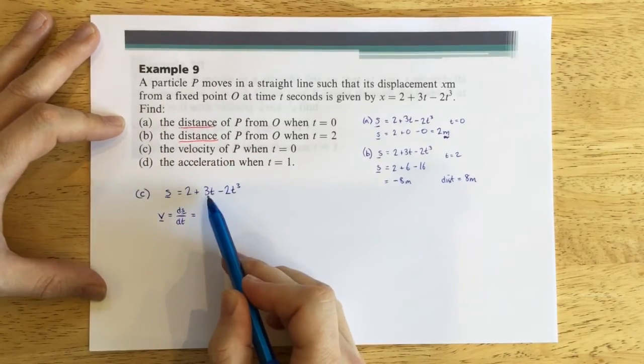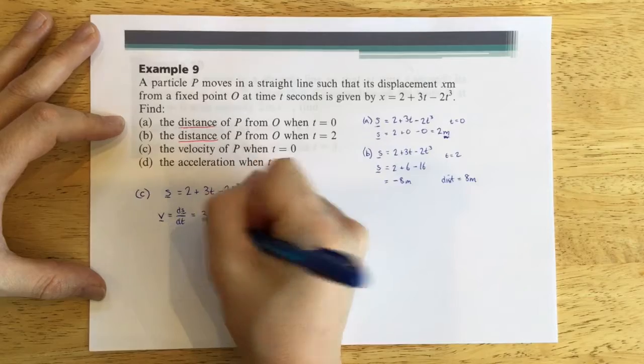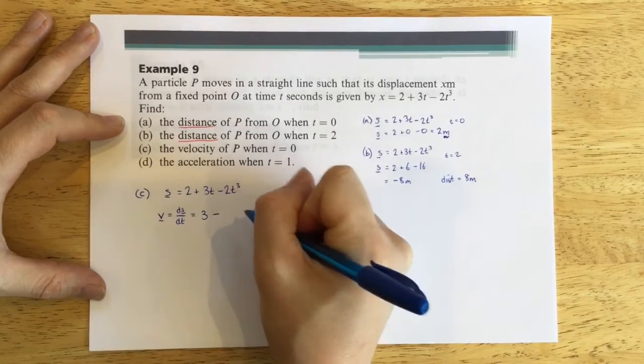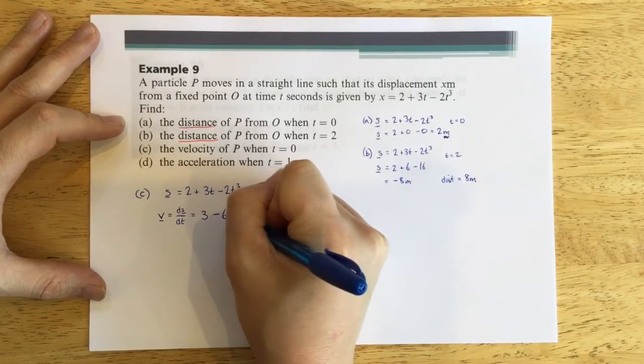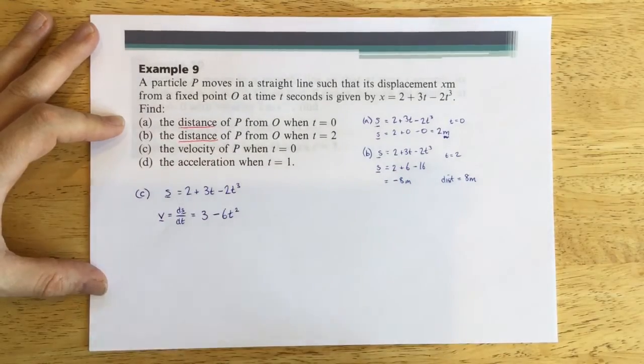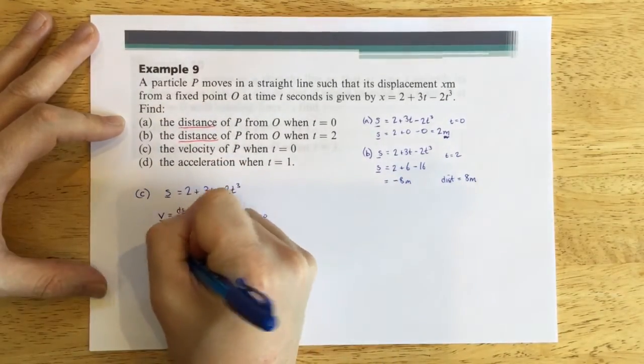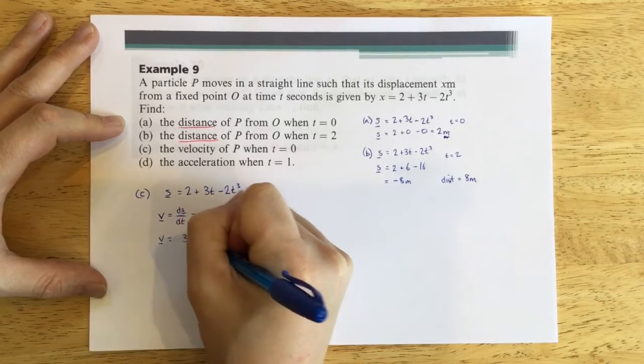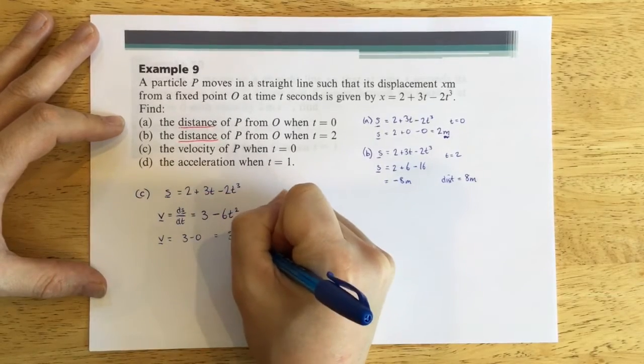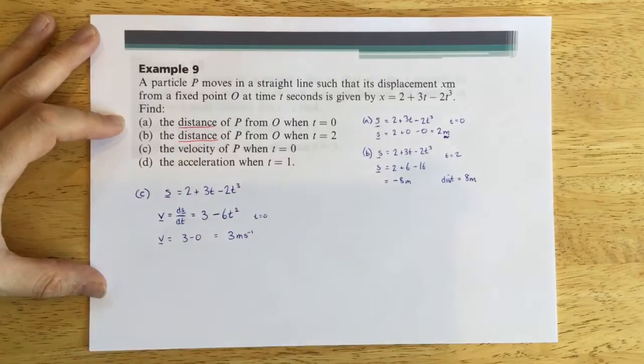Differentiate 2, we get 0. Differentiate 3t, we get 3. And differentiate 2t cubed, we get minus 6t squared. Now when t equals 0, the velocity is 3 minus 0, which is 3 meters per second.